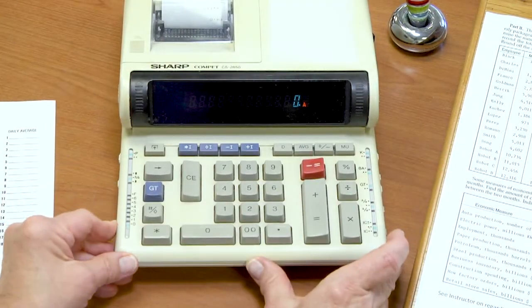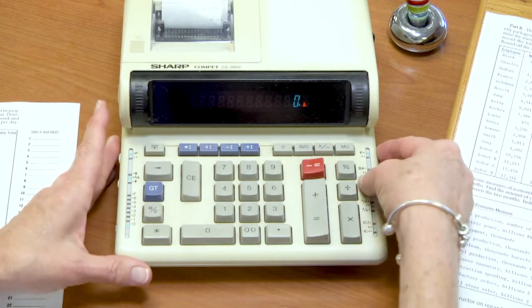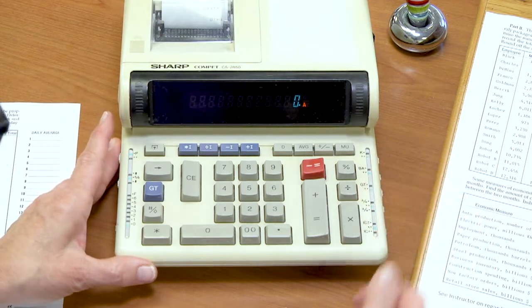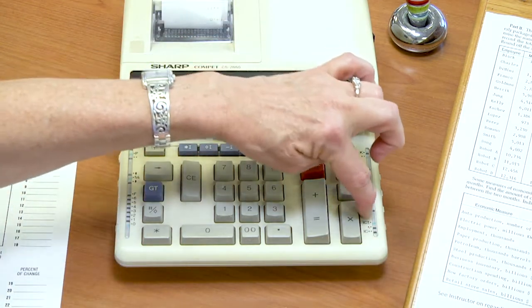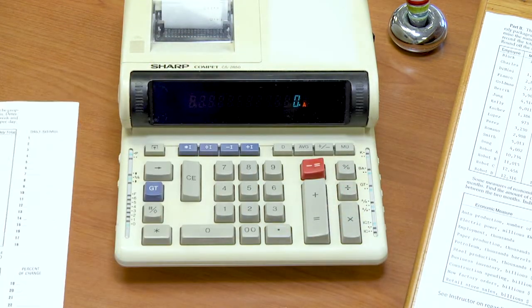So we're going to put it on 0 decimal places, like I said. Make sure that constant key and grand total key are turned off. And then we want to turn on this IC plus key. That's our item count key. And we'll start the problem.